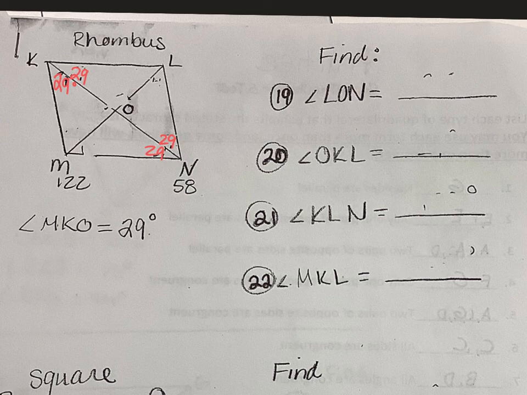All right, do we understand how I got that? I'm not really worried about this yet. I'm just trying to find all the angles first, I think it's easier sometimes. No, the other ones are not 29. Because remember, all the angles have to add up to 360.